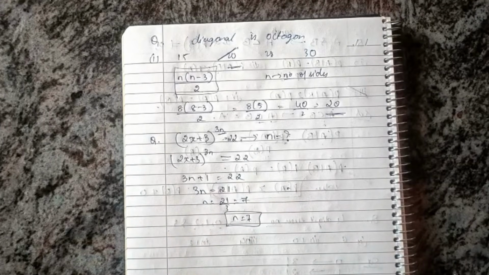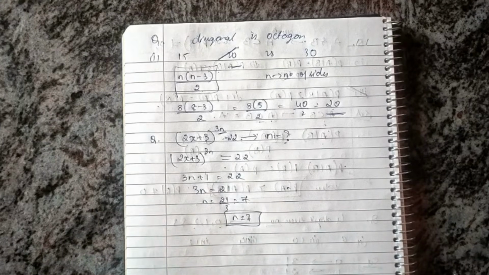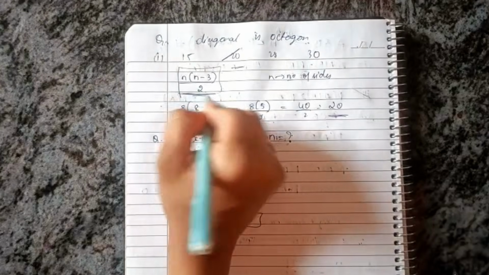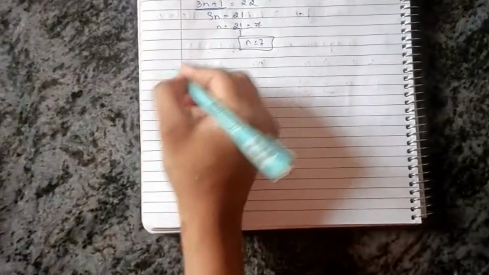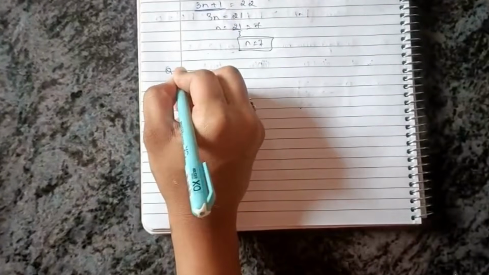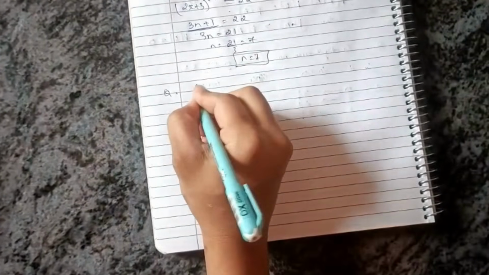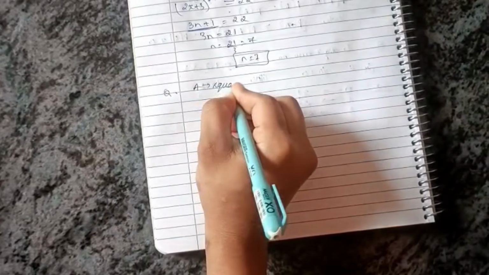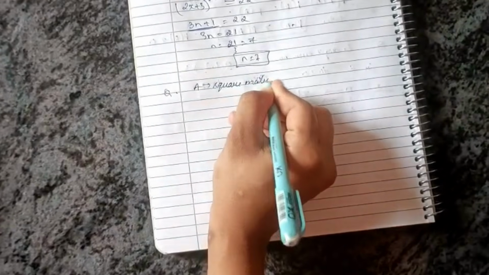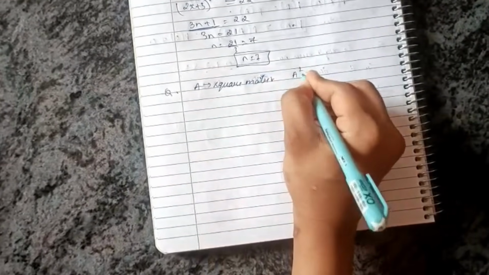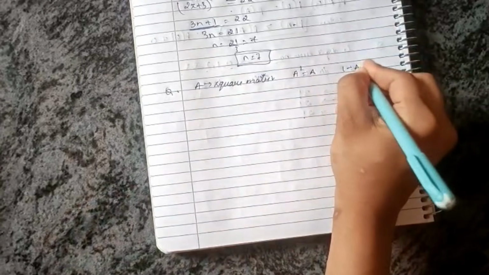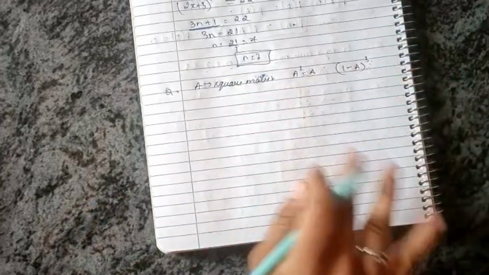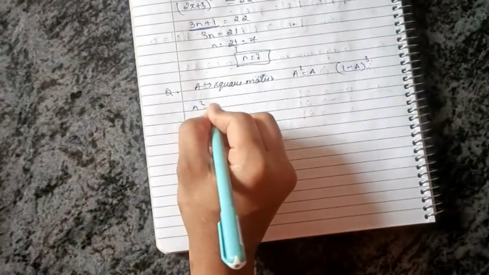If you know these small things, you gain 1 mark. So the next question is based on the square matrix. A is a square matrix such that A square is equal to A. This is a given condition. Then we have to find (I minus A) whole cube.